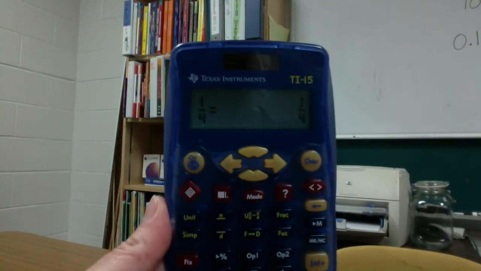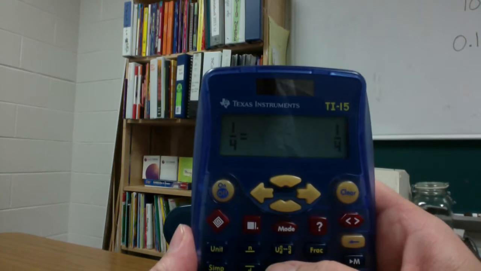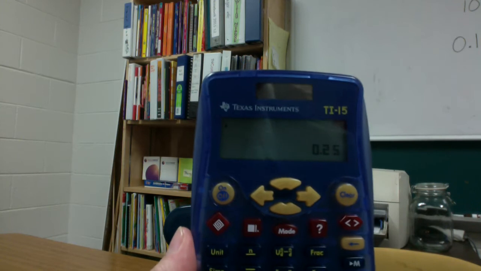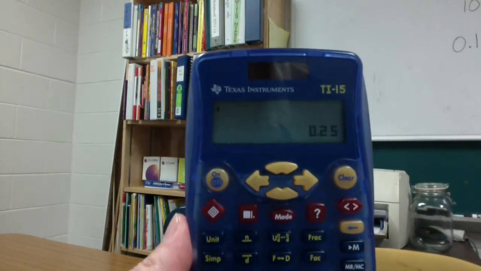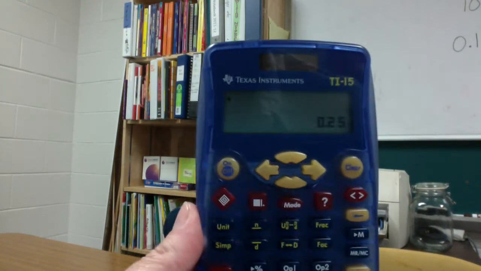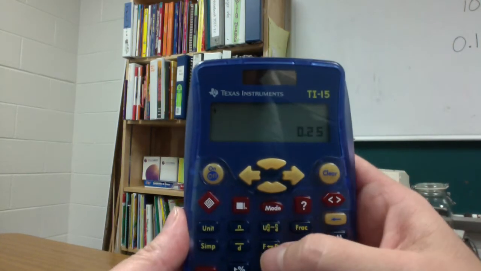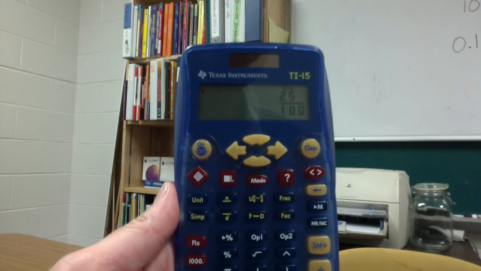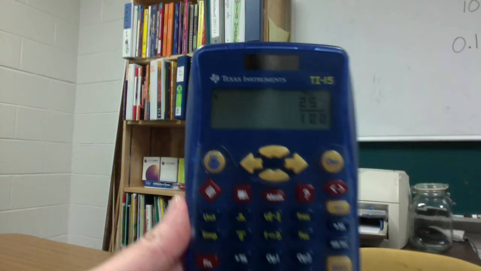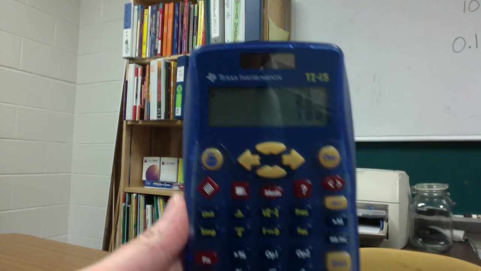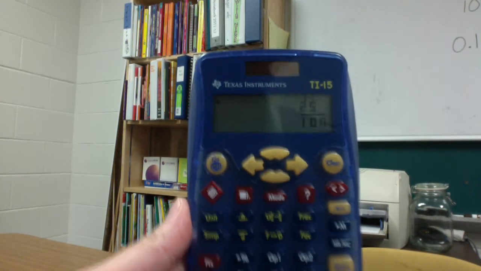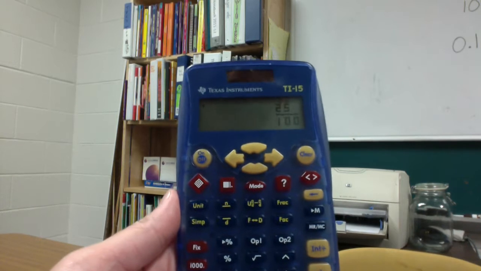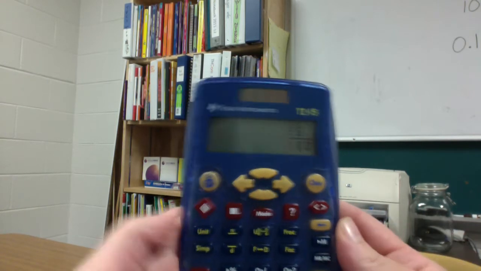And now you can see the 1/4. And now watch what happens when I hit that fraction to decimal button. It changed it to 25 hundredths. 1/4 is equivalent to 25 hundredths. I'm going to hit that fraction to decimal button again, and it changed 25 hundredths in decimal form to 25 over 100 in fraction form. We know that is 25 hundredths, 25 out of 100 total pieces or total parts.